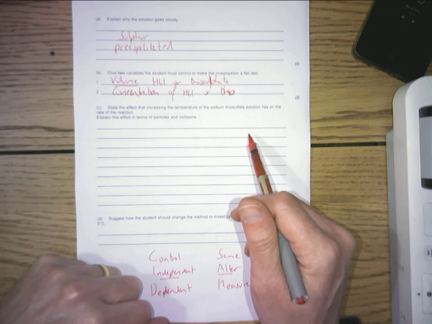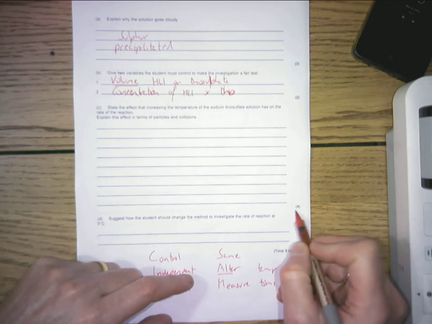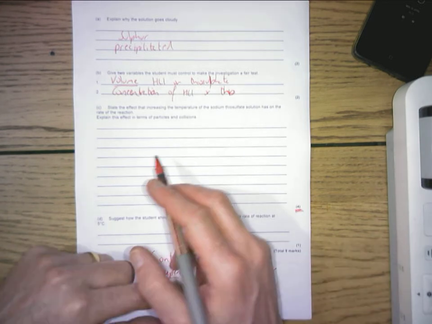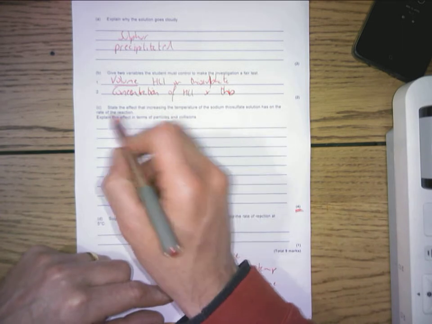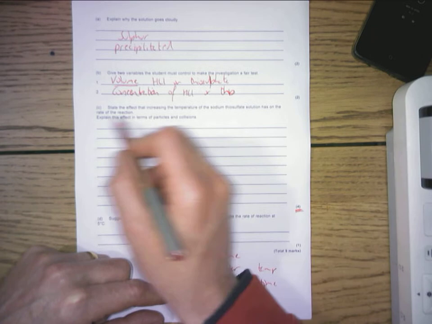Part C. State the effect that increasing the temperature of the sodium thiosulfate has on the rate of reaction. Explain this effect in terms of particles and collisions. So let's look at the marks. 4 big marks, right? So let's unpack the question. State the effect that increasing the temperature of the sodium thiosulfate solution has on the rate of the reaction.